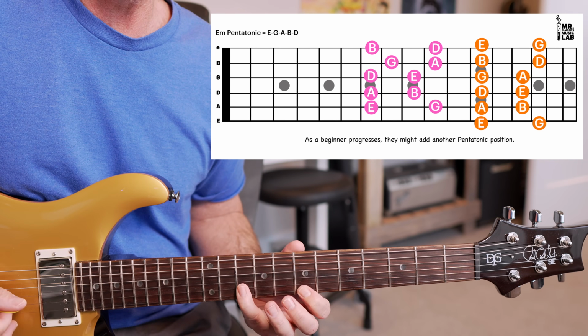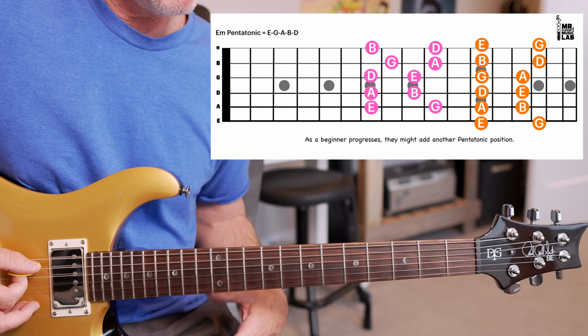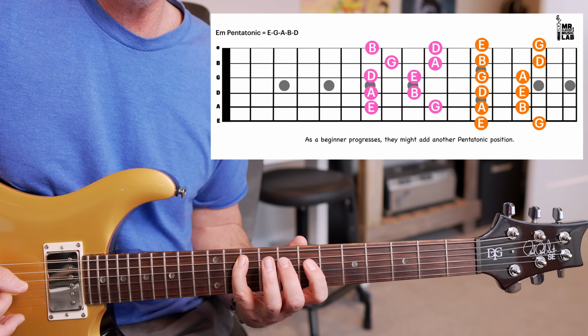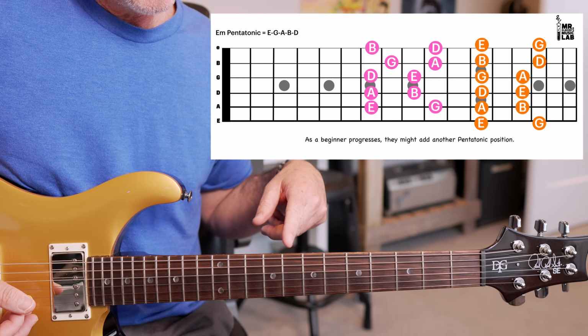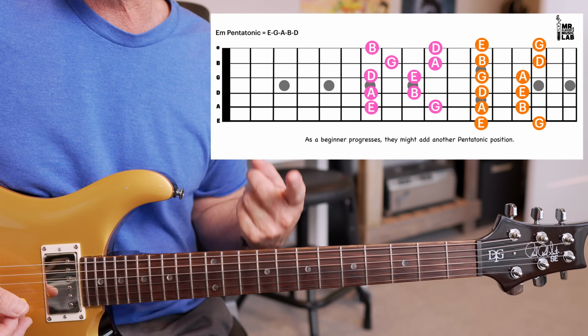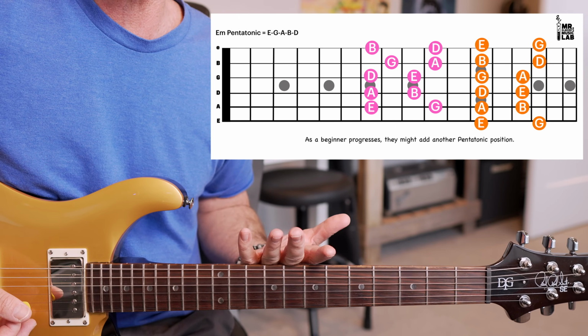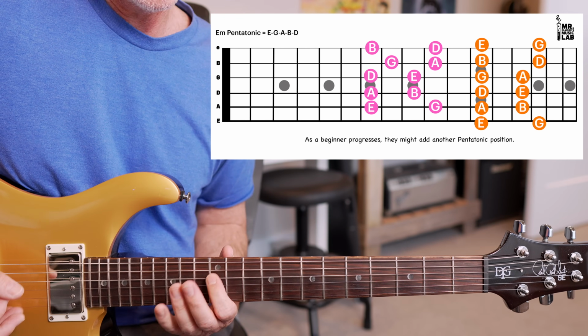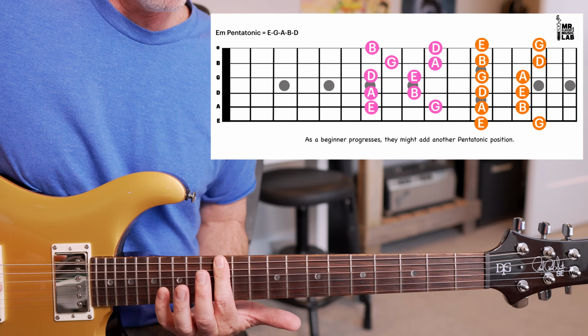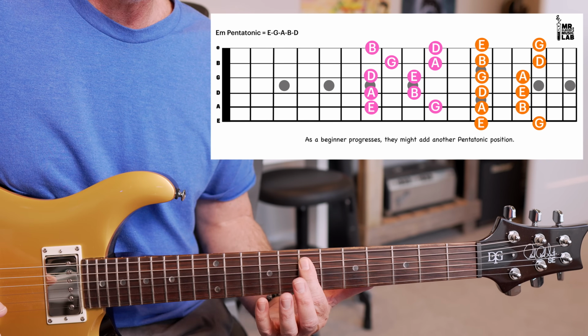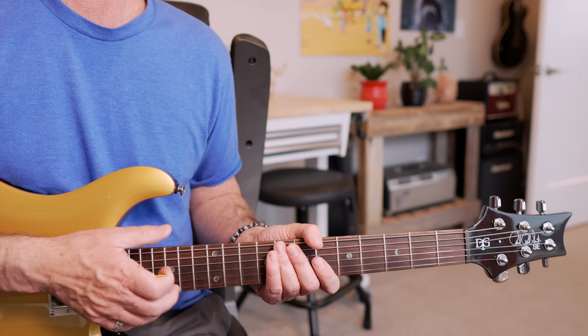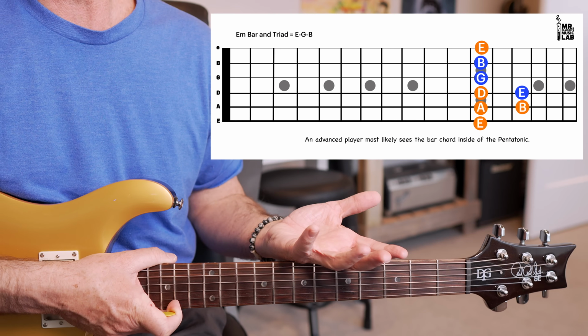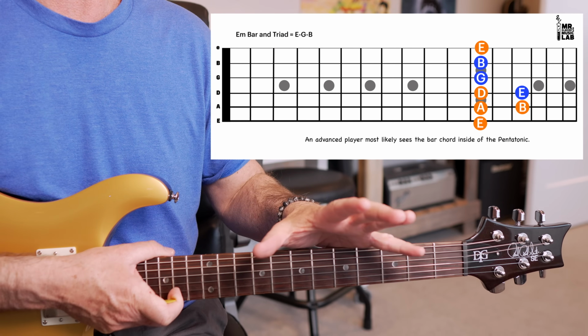Let me ask you guys this. Were you ever shown this pink position, this pink E minor pentatonic, as your first pentatonic position? I'm betting you were probably shown that nice and tidy from the low E, but this is from the A string.